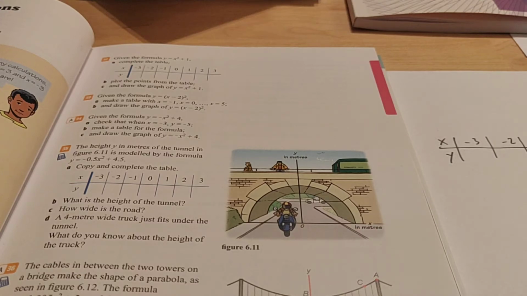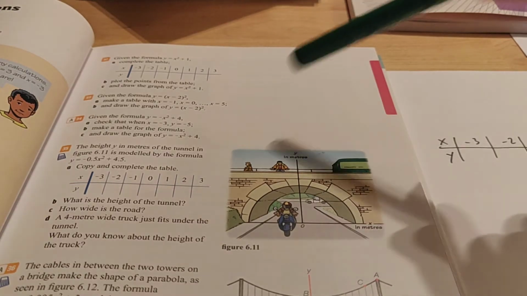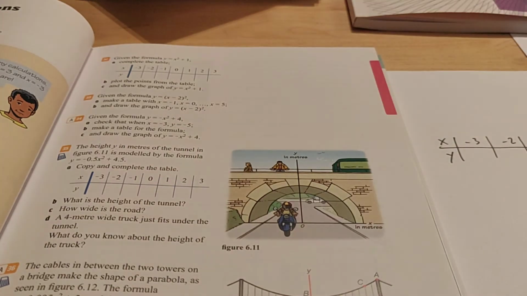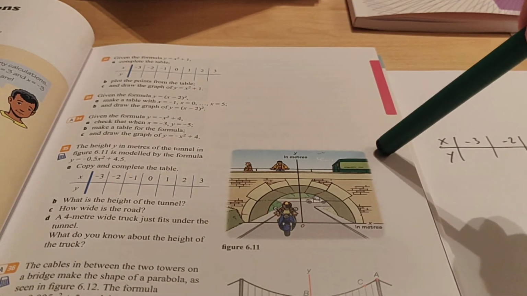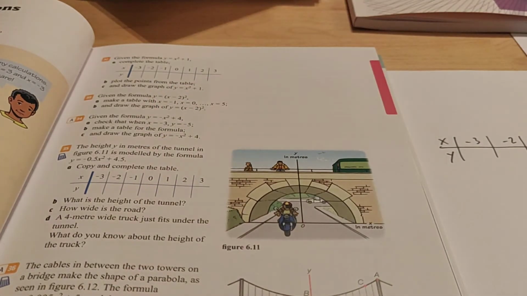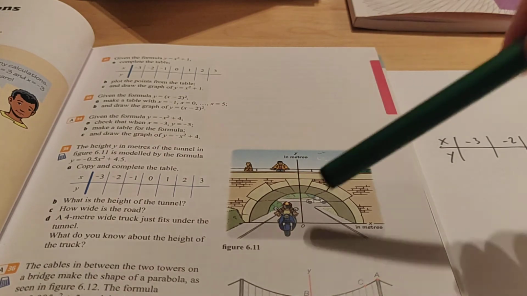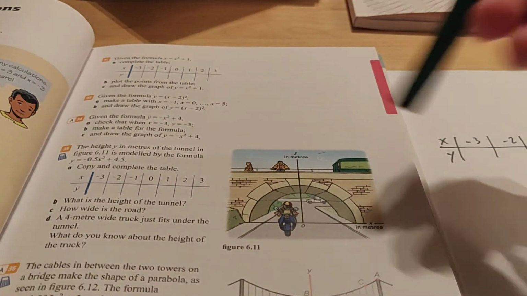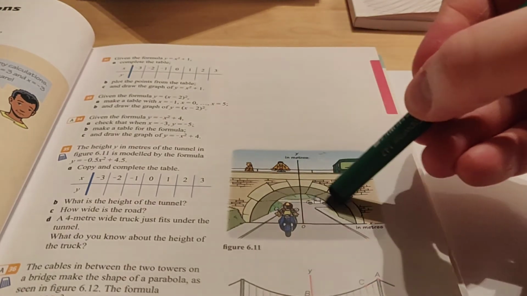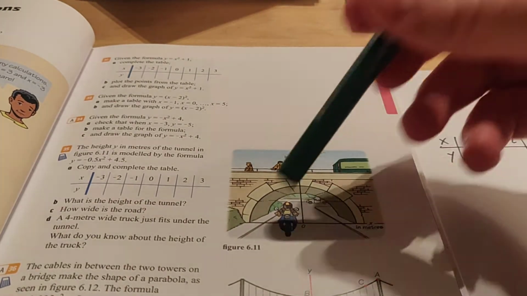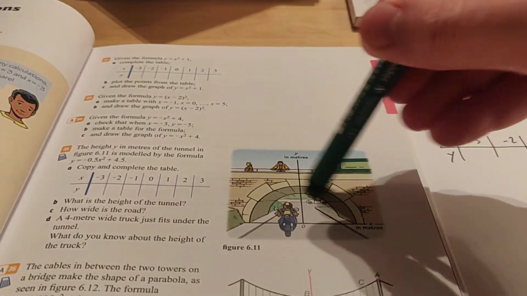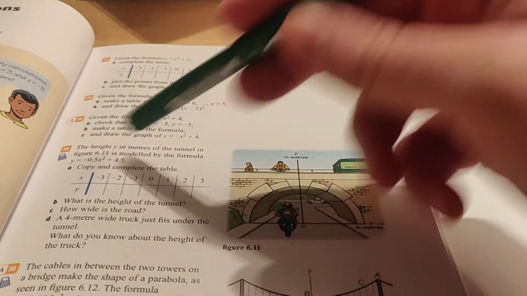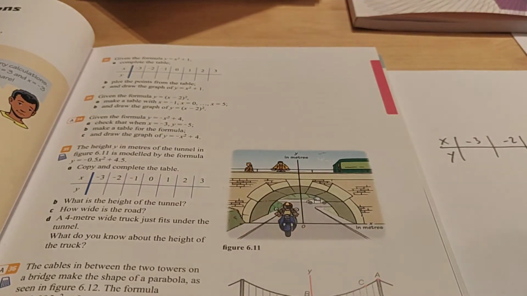Alright, there's another video for 1VT and 1HT, and this time it's about exercise 35. This one is kind of a difficult exercise. It says here the height y in meters of the tunnel in this figure is modeled by this formula. So here you can see the tunnel, and the tunnel looks like a parabola. It looks a bit like the shapes that we just drew, right? Like that. And this is the formula that belongs with how high the tunnel is.